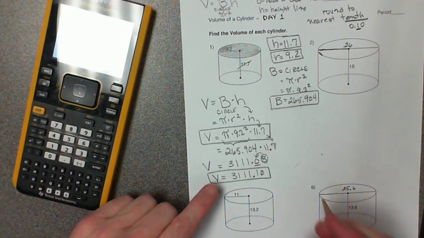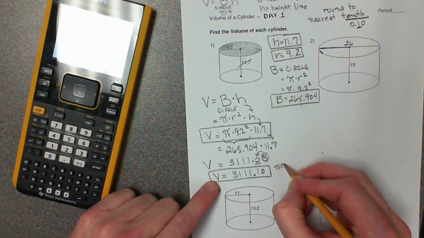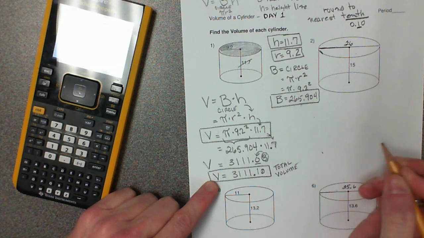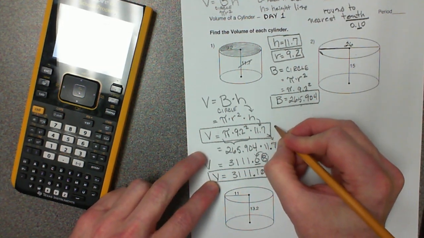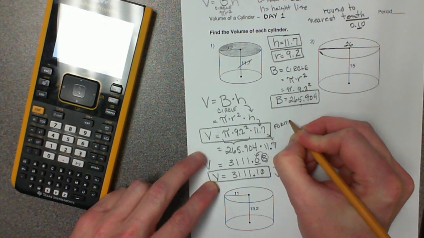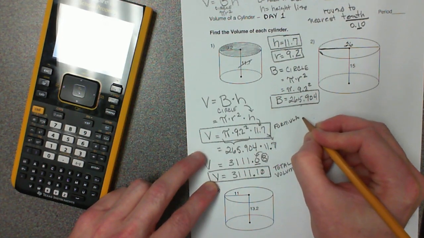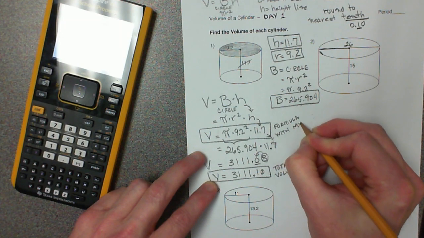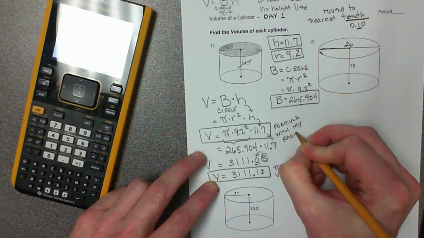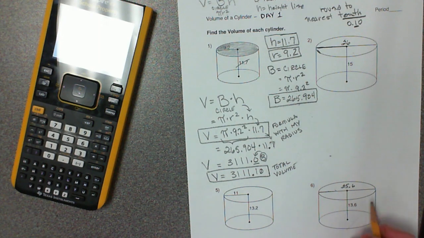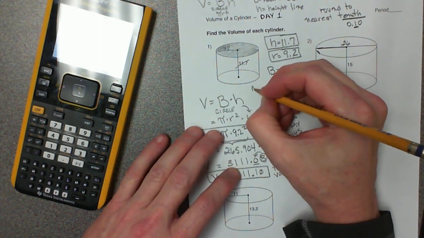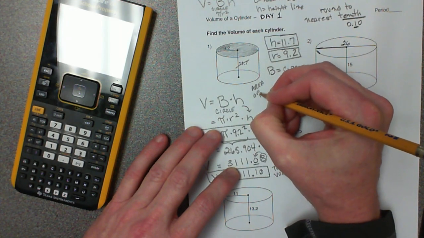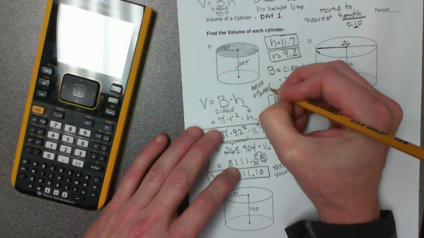Okay? So I have total volume. Let's write that here. I have the formula with my radius in there properly. I have the area of the base.